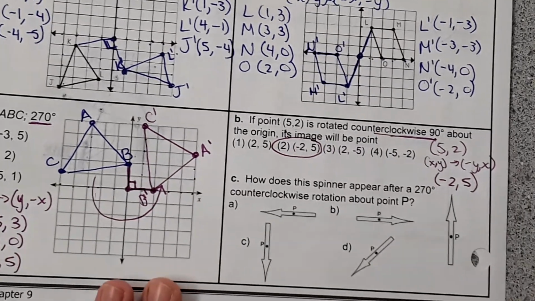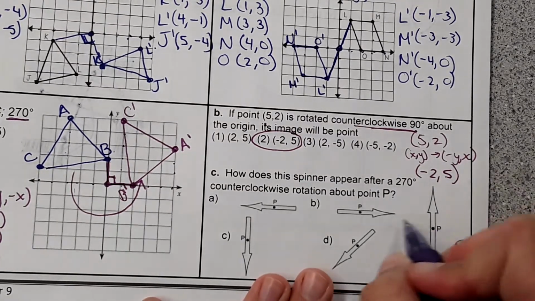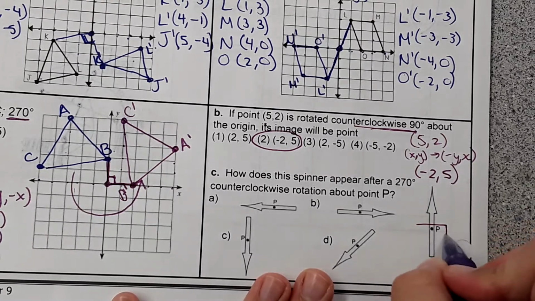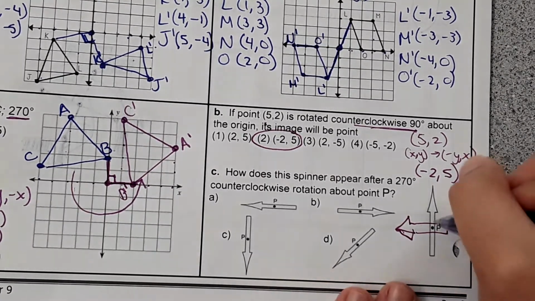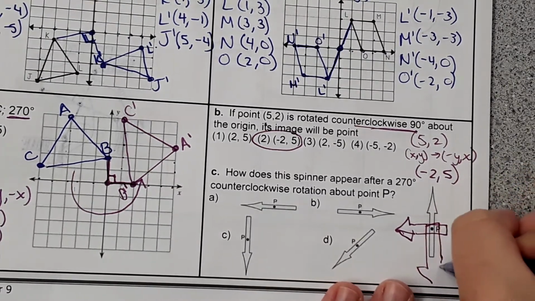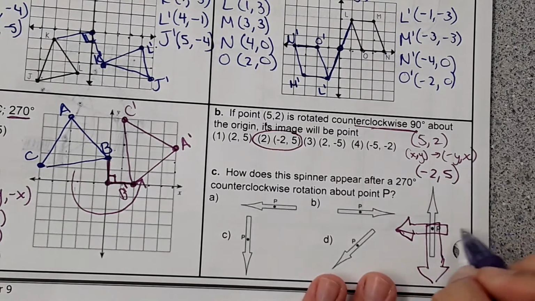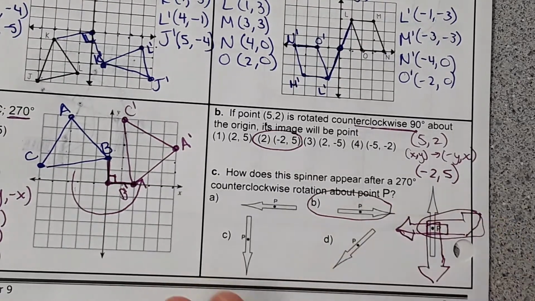Okay. So, how does the spinner appear after a 270-degree counterclockwise rotation? For me, I got to do it one step at a time. So if I was to rotate it 90 degrees, it would be over here. And then if I was to rotate it again, 180 would be right here. And then another turn for 270, it would be over here. I was going too fast. So it's this one. And D was trying to throw us off.